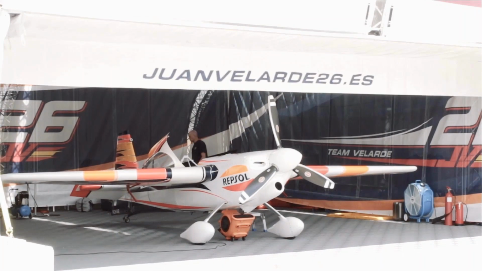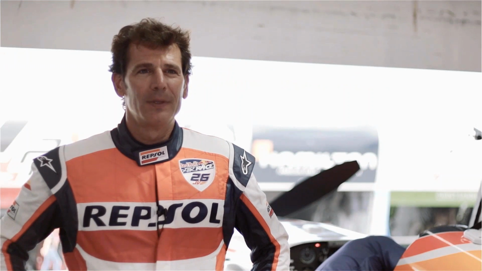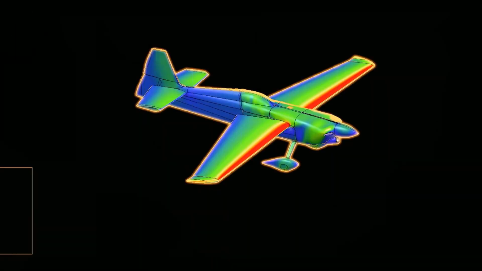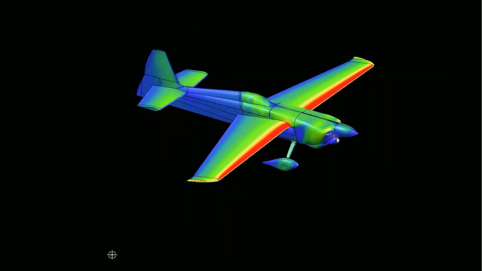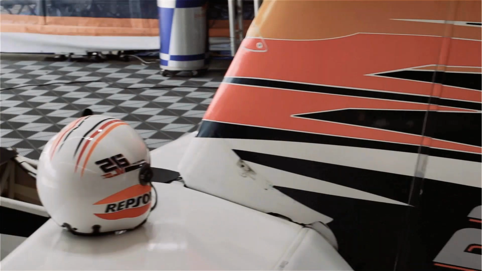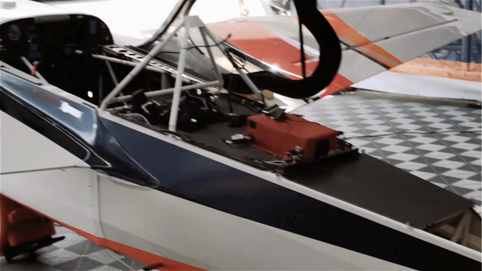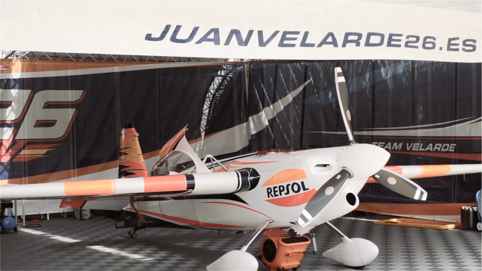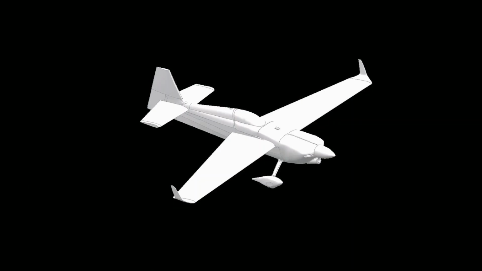Well, this airplane has changed quite a lot. It used to be a stock H540 V2, which was an aerobatic airplane, but it had to be converted to a race plane. And the airplane right now is completely different since 5 years ago. You can see the cowlings, the wing tips, even the landing gear fairings, and it also has many changes on the inside. The airplane is much lighter now.